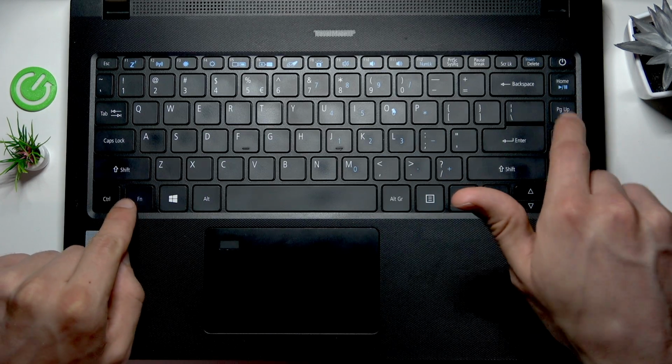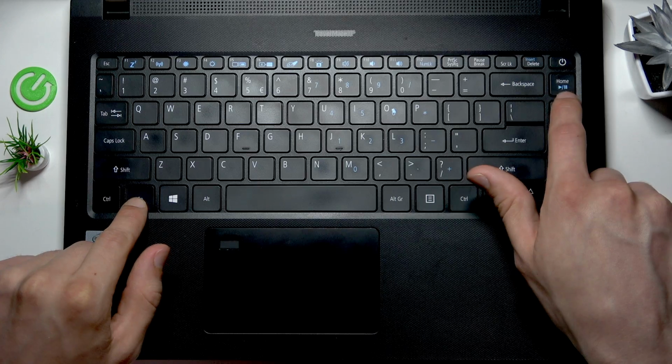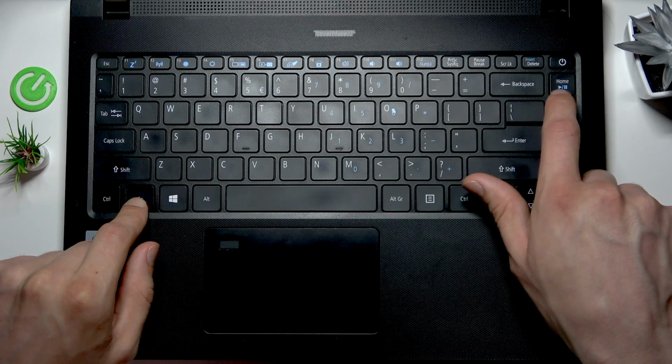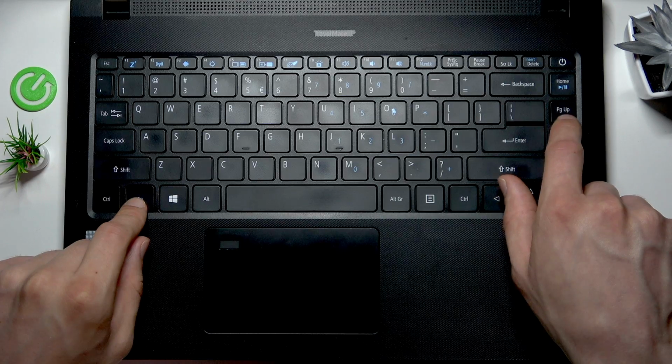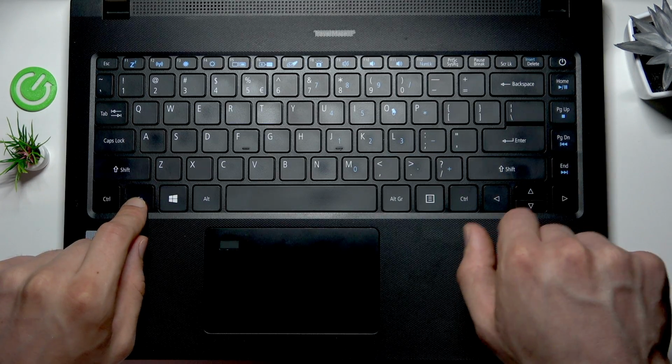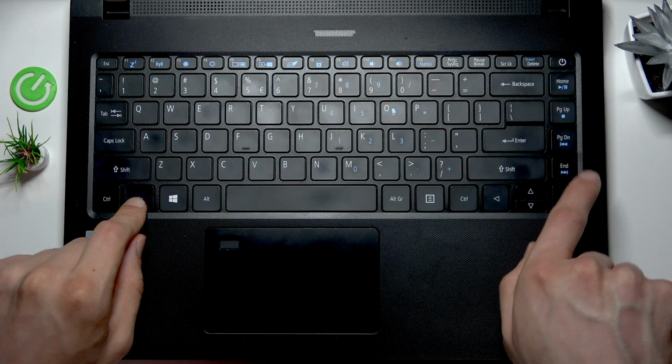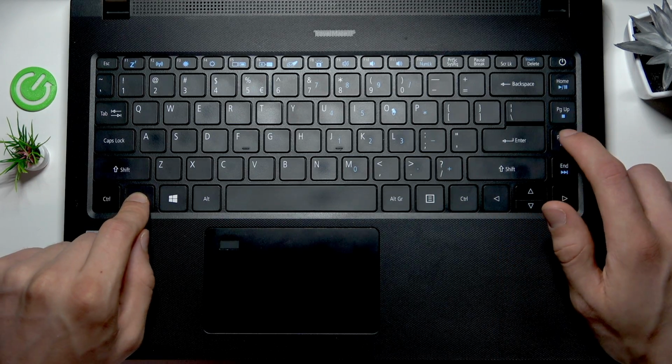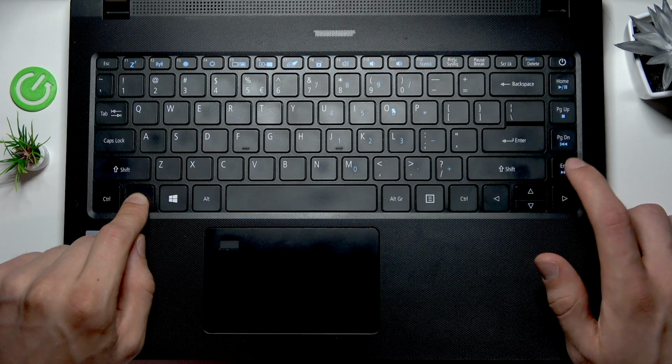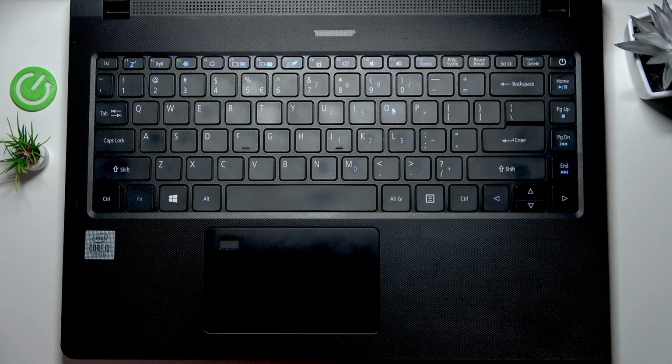Now you can also press F1 button and press home button to play and pause media, page up to stop media, page down to enable previous media, and end to go to the next media file.